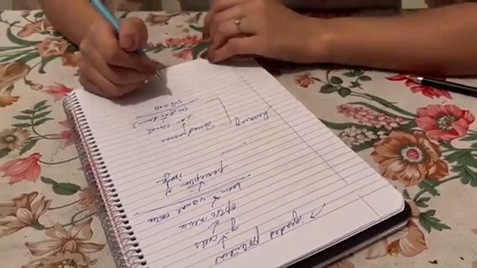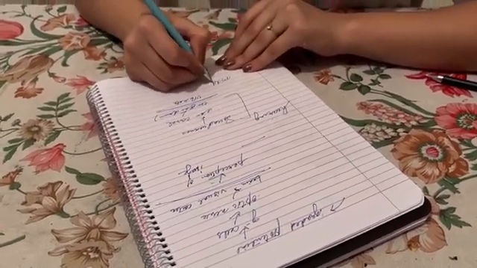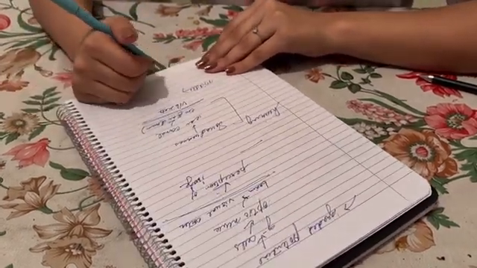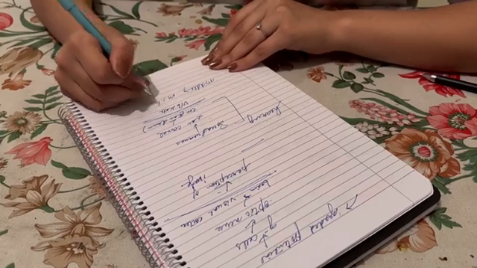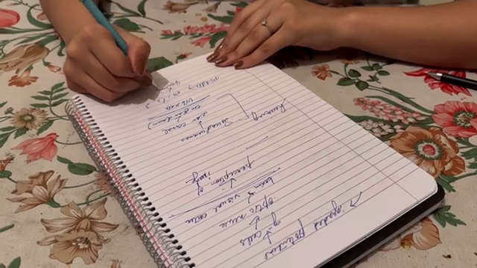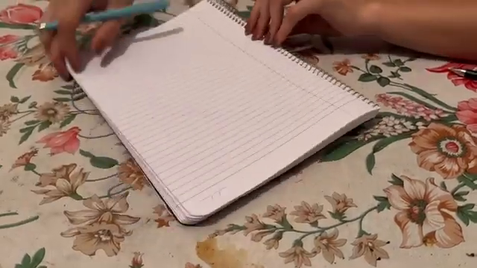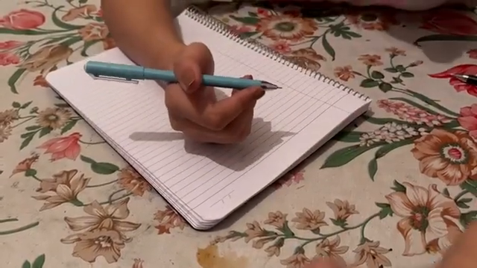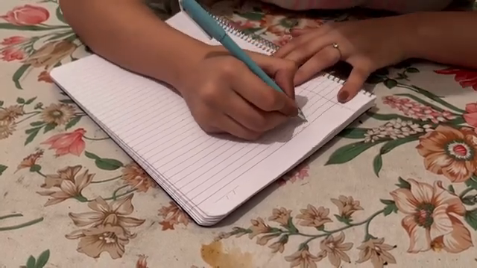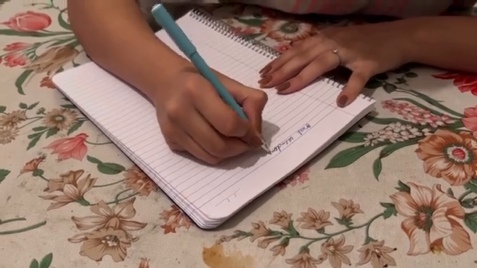The vibrations are then transmitted through three tiny bones in the middle ear, which everybody knows are the malleus, incus, and stapes. They amplify the sound and transmit it to the oval window of the cochlea in the inner ear. The cochlea is a fluid-filled structure divided into three chambers.